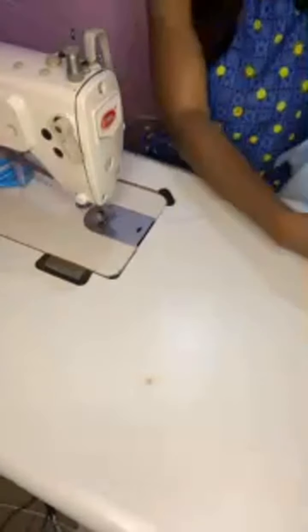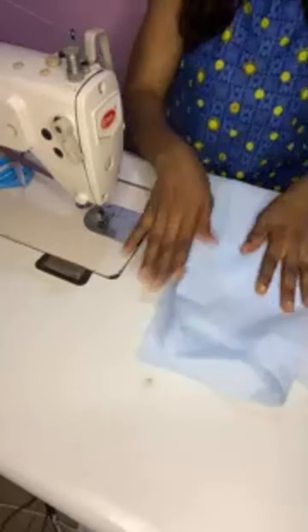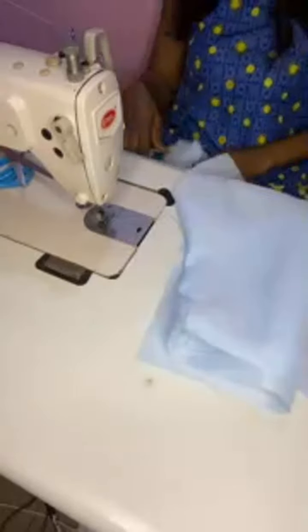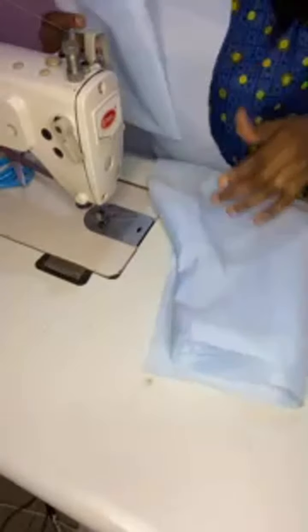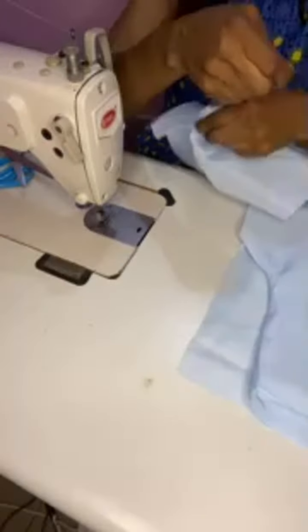So I'm just trying to flip it, and yet I think I've done the same thing. You guys know that I made a mistake right now. So I need to remove it.